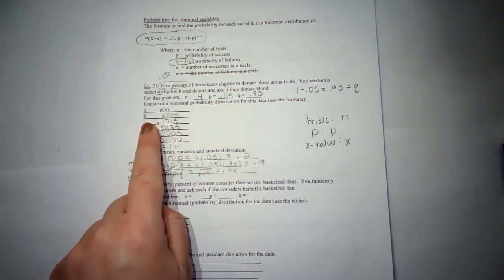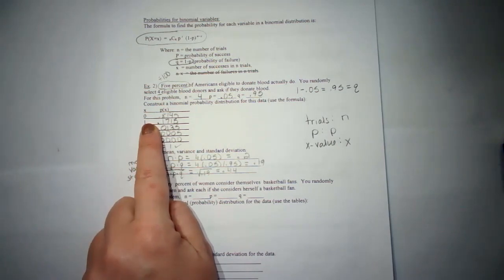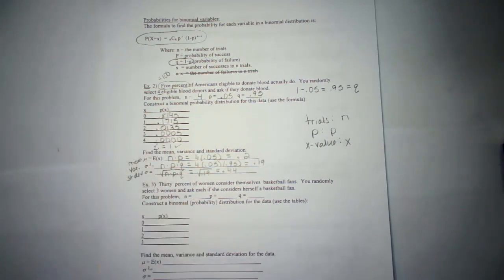If you have the old school ones like me, it's the same order: N, comma, P, comma, X value, and our first X value is 0, and we hit enter. And sure enough, 0.8145. The calculator gives you every possible decimal. So that's the answer for X equals 0.